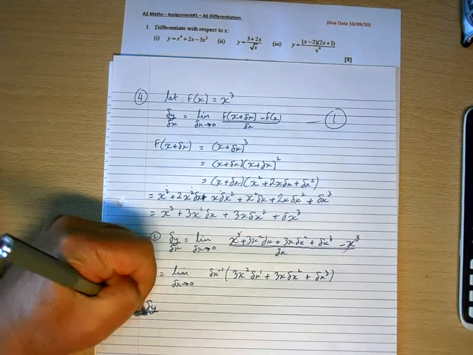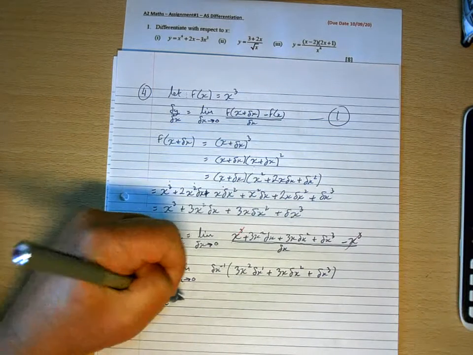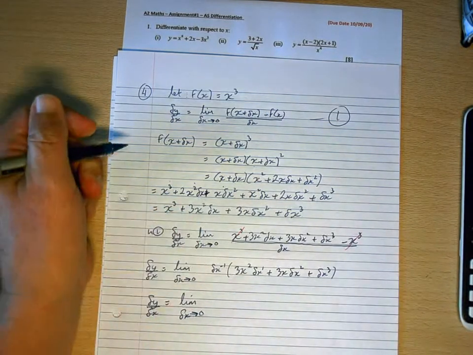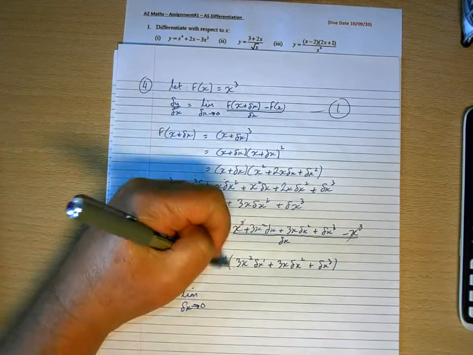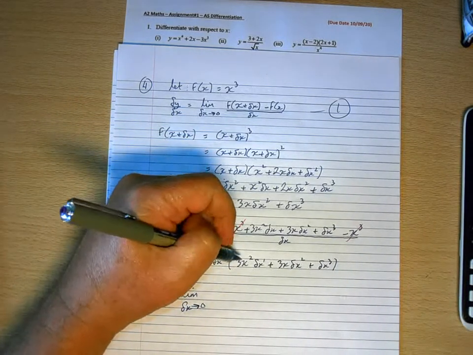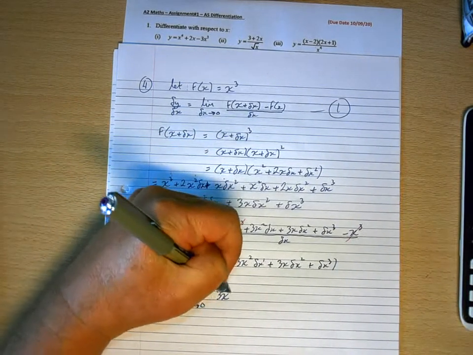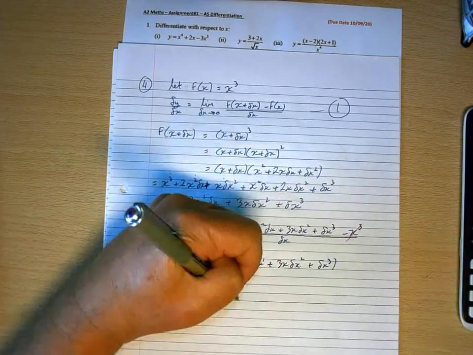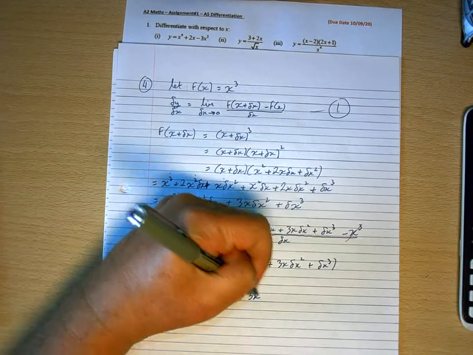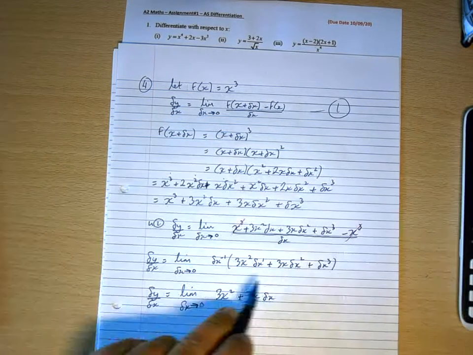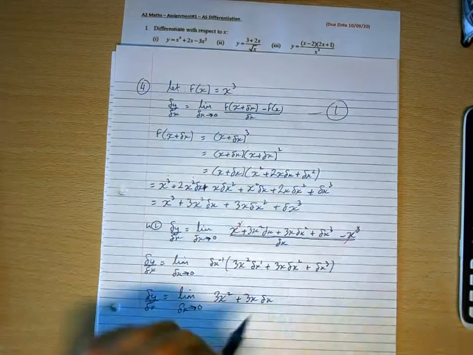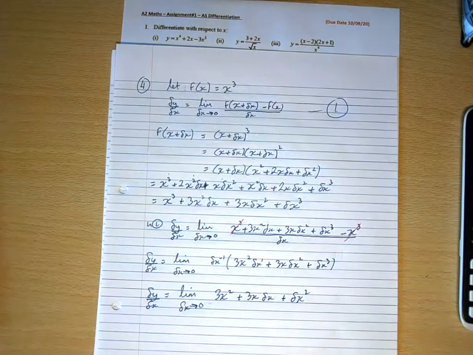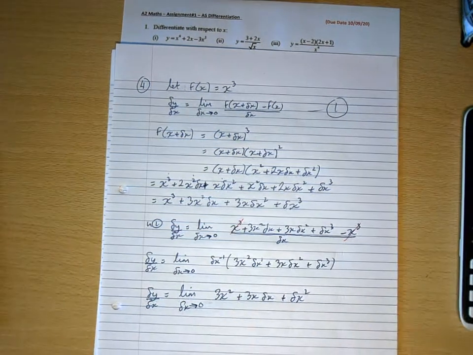So the next line, delta y over delta x, is the limit as delta x tends to 0 of 3x squared. This one is going to be 3x delta x because it's 2 minus 1, and this one will become delta x squared. So I've got rid of that fraction.